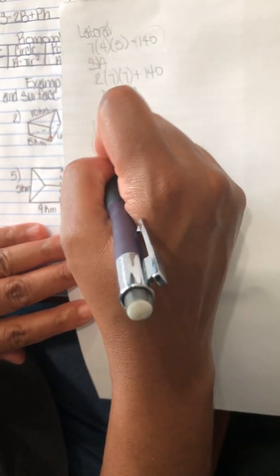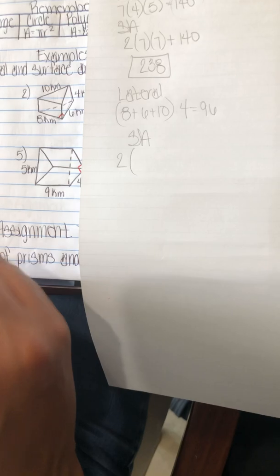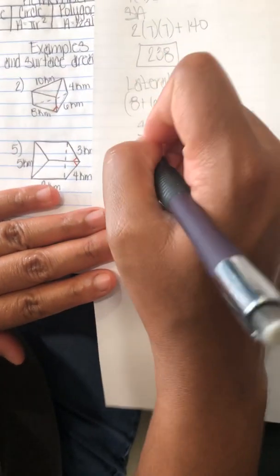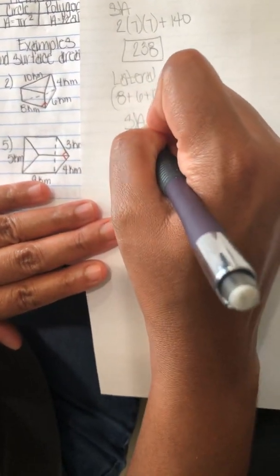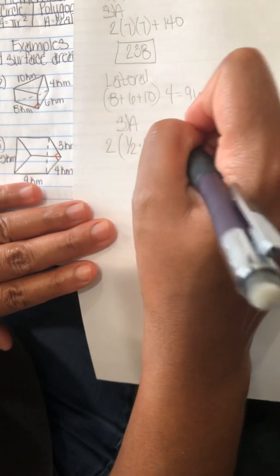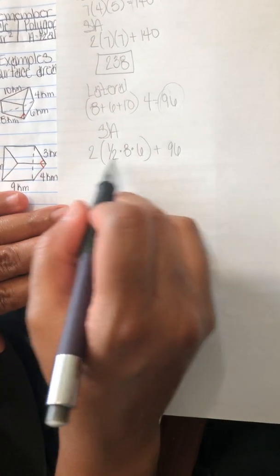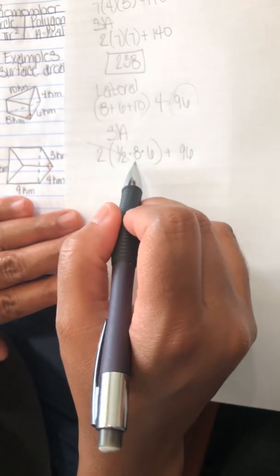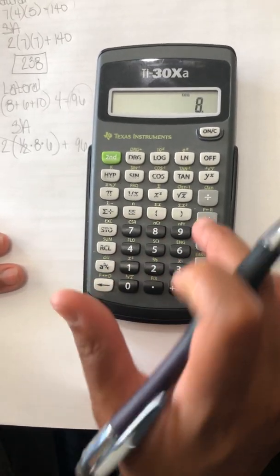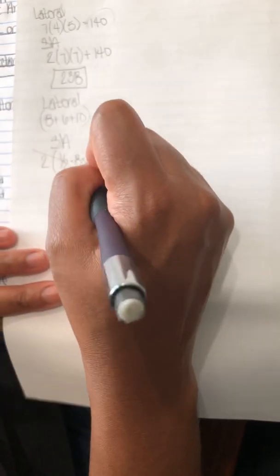Now, for surface area, keep in mind we're doing a triangle. Triangle's formula is half base times height. My base is 8, my height is 6. So I am going to do 2 times 1/2 base times my height of the shape. And then I need to add this lateral area to it, which was 96. Now, 2 times 1/2, these cancel each other. So 8 times 6 and then plus 96 is what I need to put in my calculator. So 8 times 6 plus 96 gives me 144, and that is my answer for the second one.